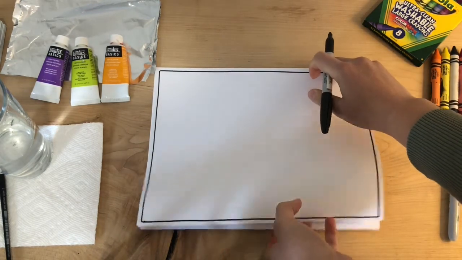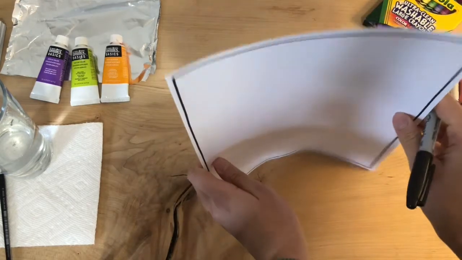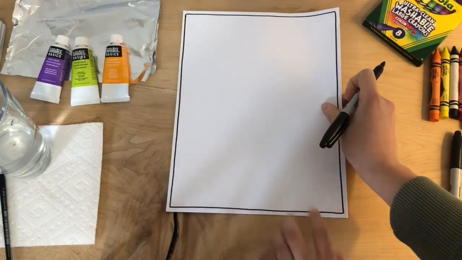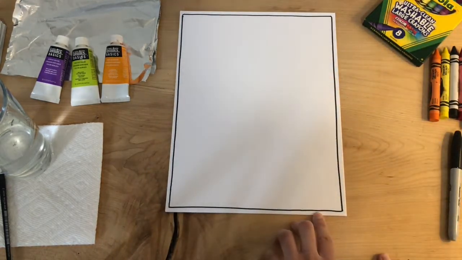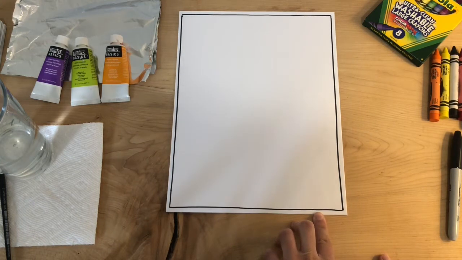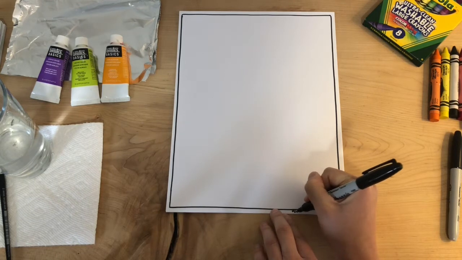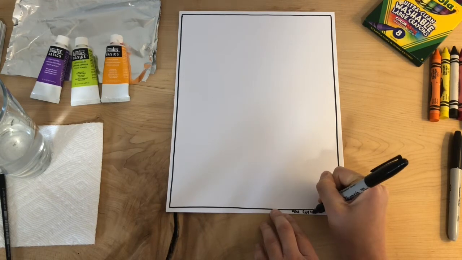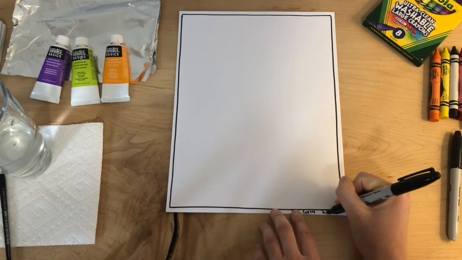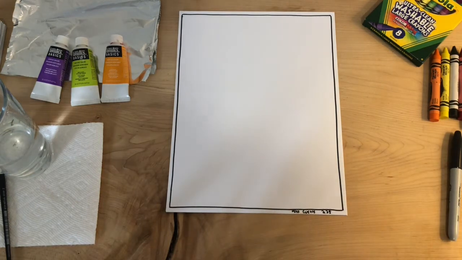Okay, so now I have my frame. Turning my paper back to portrait mode. At the bottom right, I'm going to write my first and last name and homeroom number. So I would like you to do the same. So I'm going to write Miss Curtis and homeroom number 225. Okay. All right, now I am ready to go.